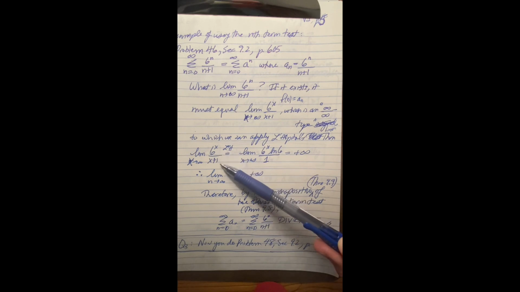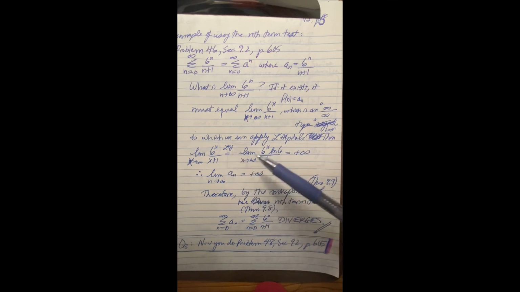The limit of that ratio of 6 to the x over x plus 1, by L'Hopital's rule, is equal to the limit of the derivatives of each of those in ratio. Since the derivative of x plus 1 is 1, we're just now looking at the limit of 6 to the x times some constant. 6 to the x is certainly going to plus infinity. So therefore, the limit of a sub n, 6 to the n over n plus 1, is also going to the same limit, plus infinity.